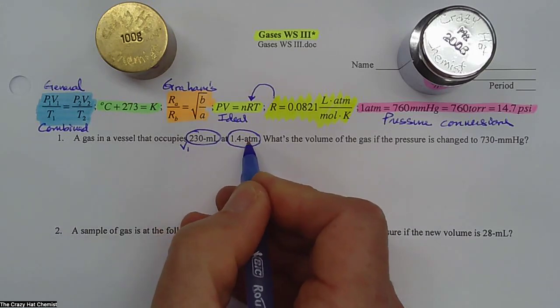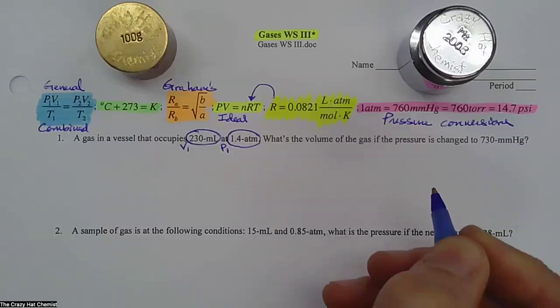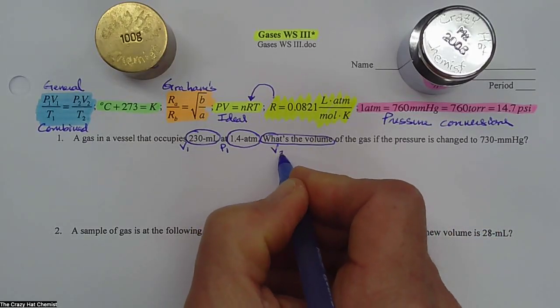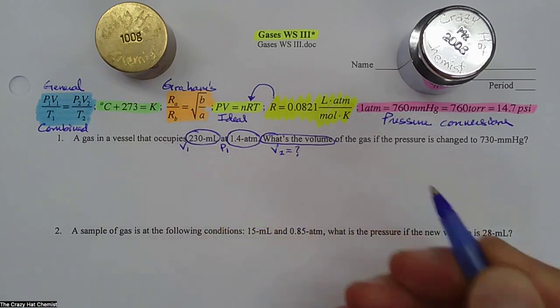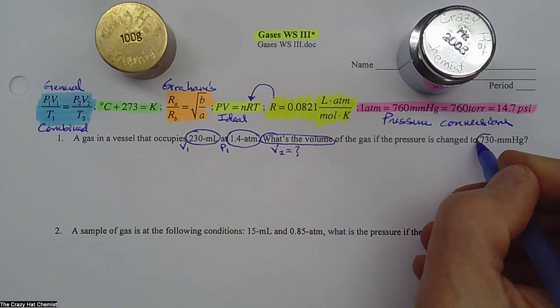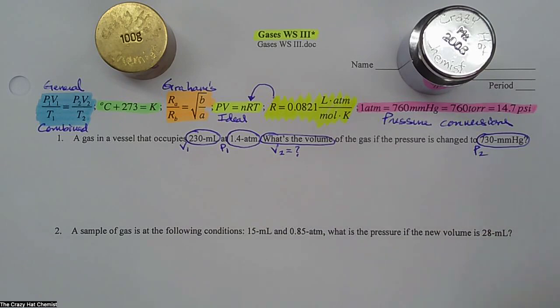And this atmospheres lets me know it's a pressure, that's pressure 1. Then it says, what's the volume? That will be solving for volume number 2, the big giant question mark, of the gas if the pressure is changed to 730 millimeters of mercury. So that's going to be pressure number 2.